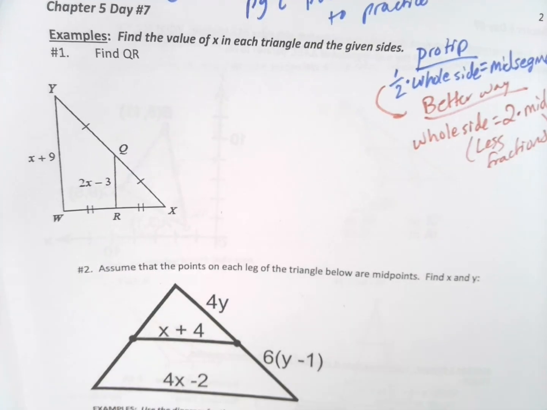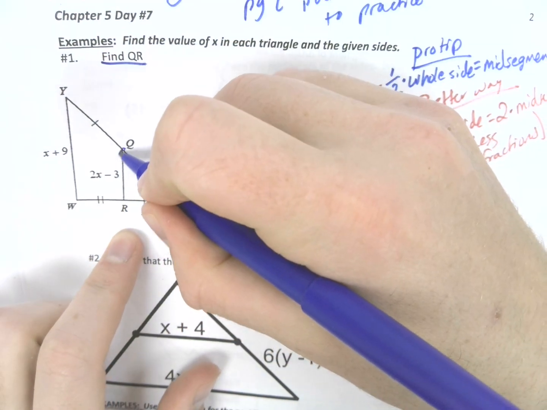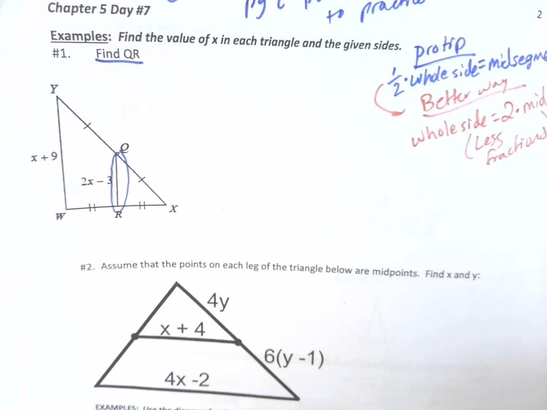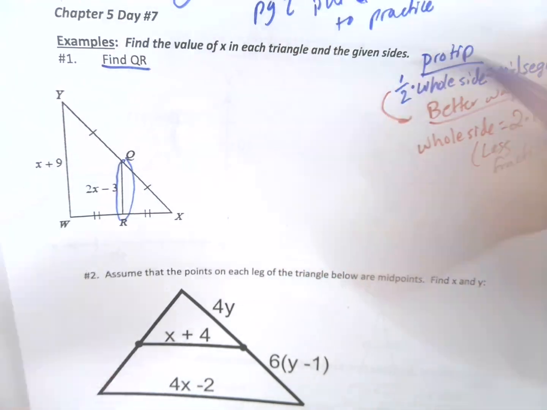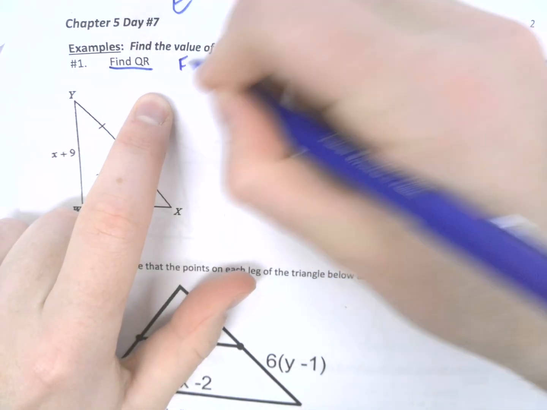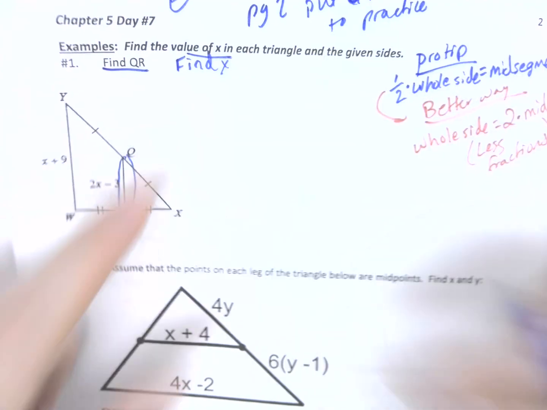So let's see the situation. We're going to find QR. We're looking for this right here. The problem is we've got algebra representing lengths. We don't actually know. We need to know what x is. So we need to find the value of x. Okay, fair enough.